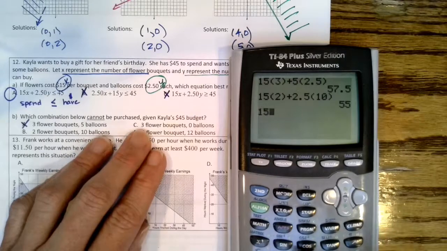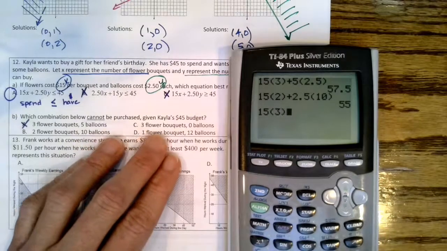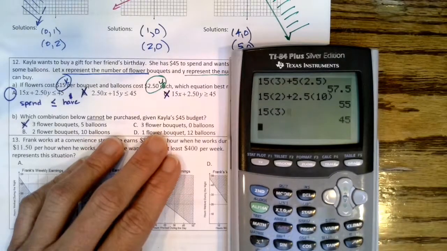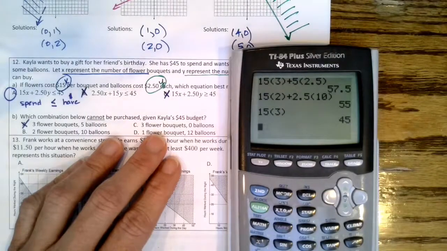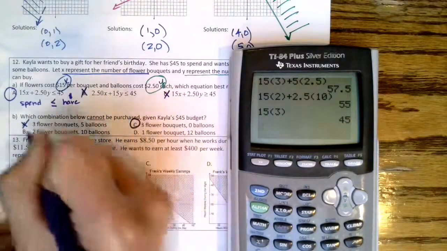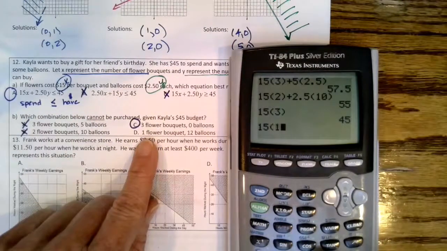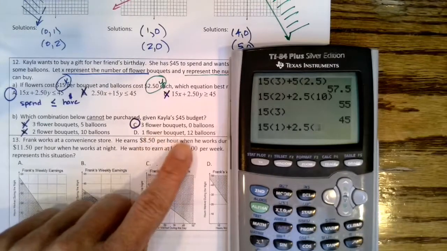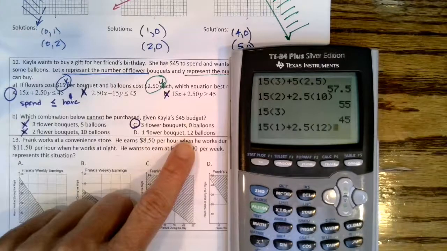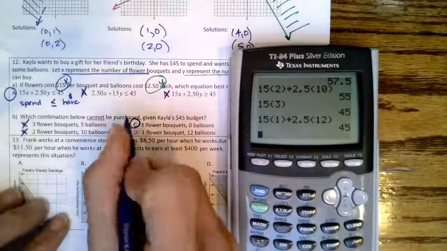Alright, $15 times my 3 bouquets plus no balloons. So this one I can afford. Let's try this one. $15 times my 1 bouquet plus 2.5 for my 12 balloons. This one I can afford.